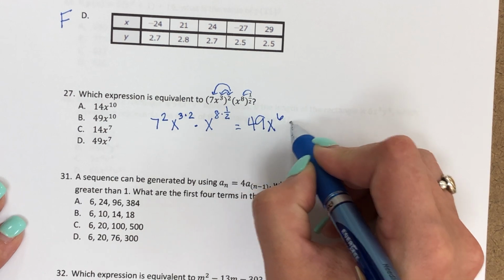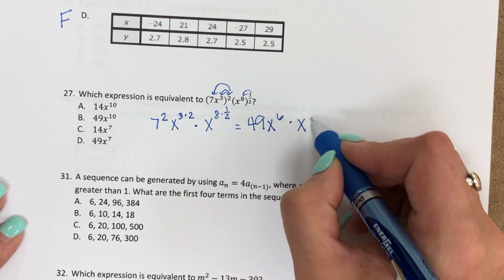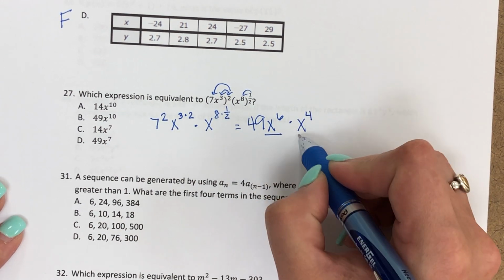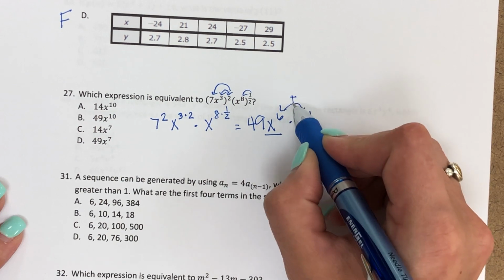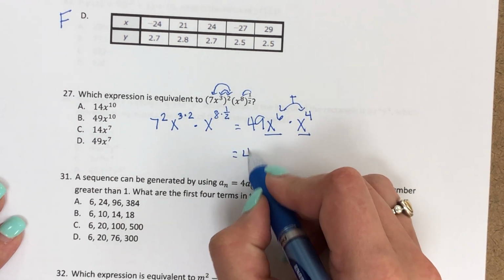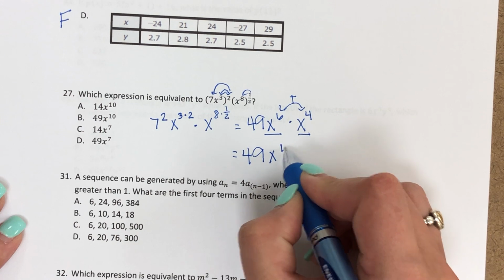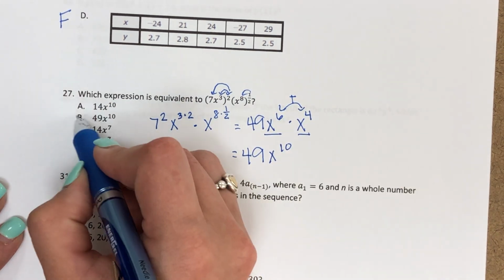X to the power of 6 times x to the power of 8 times 1/2 is 4. Remember earlier when we had the same base, we were able to add the exponents. So our answer would be 49, x to the power of 6 plus 4, which is 10. So our answer would be B.